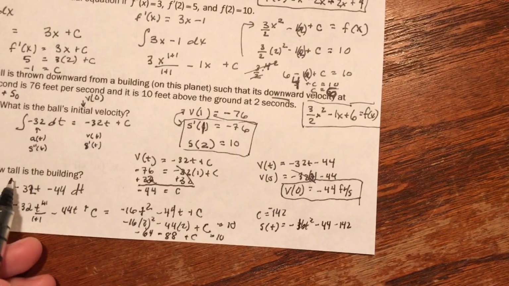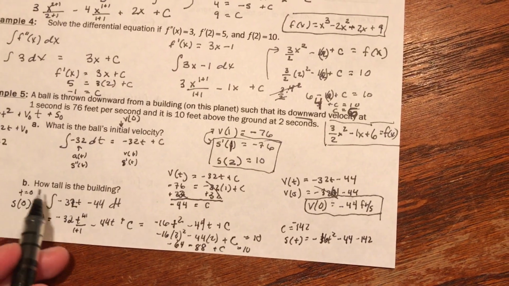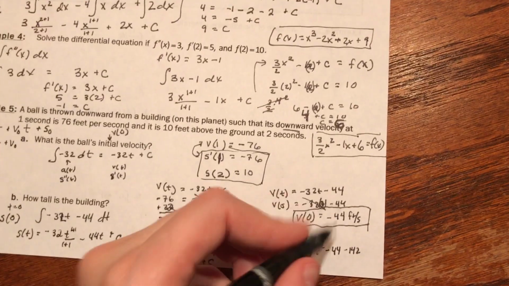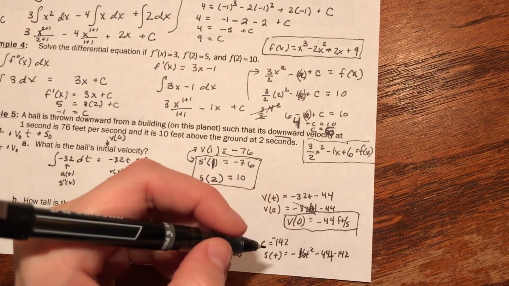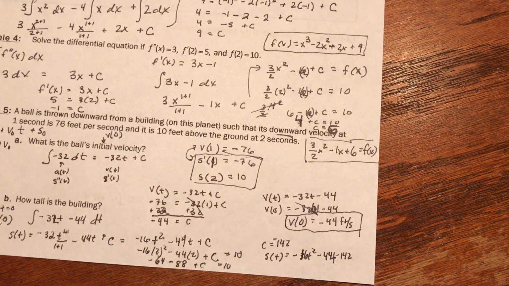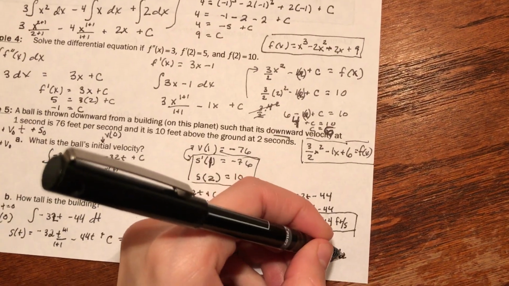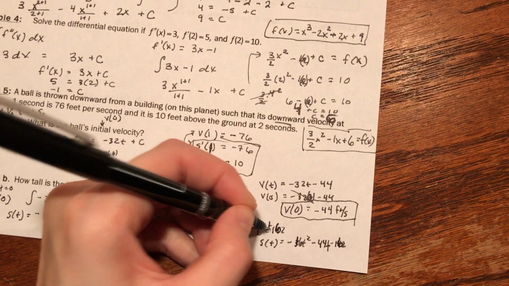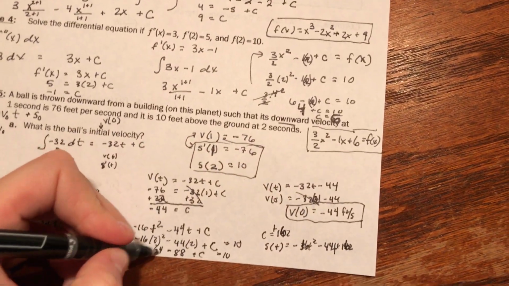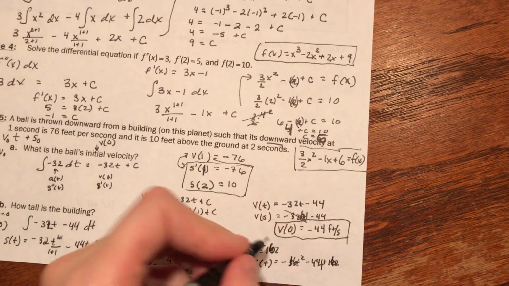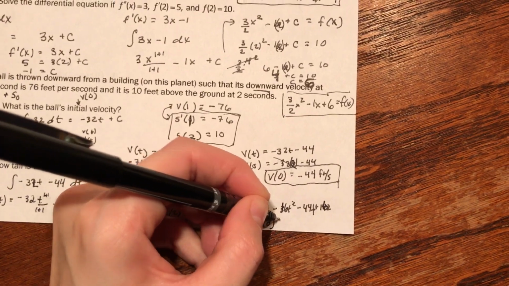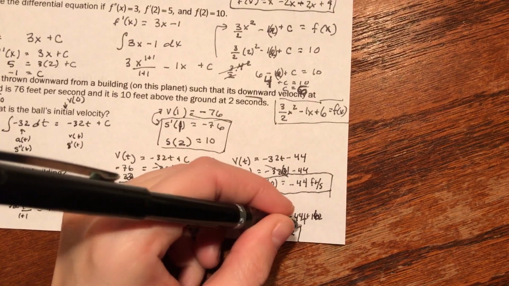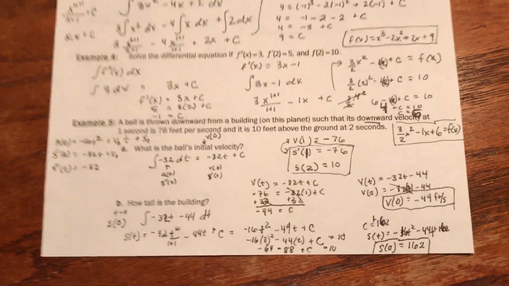Okay, and so the last part, how tall is the building? So at s of 0, what's going to happen? All this, I forgot the t again. All this part's going to go away, and so my position should be, you know what? This should be 162. That's what I did wrong. And it should be positive, because you can't have negative height. I subtracted wrong. Okay, so this is 162, that constant. So that means that when I find my initial position here, that's what we should get. Okay, alrighty.